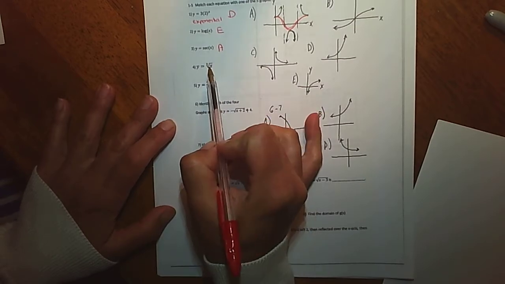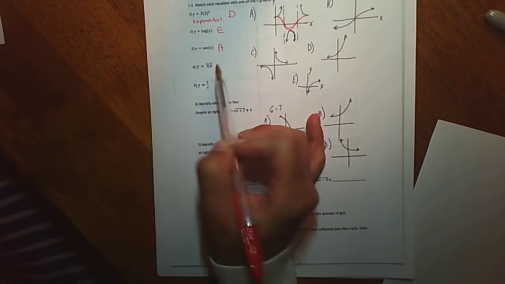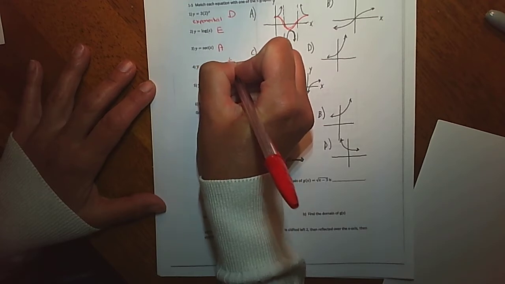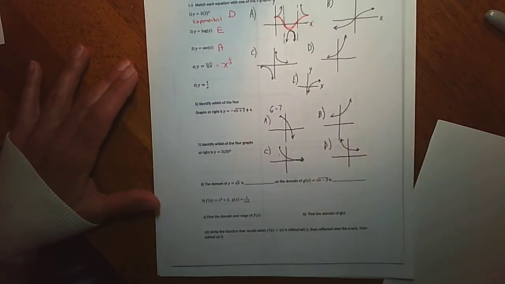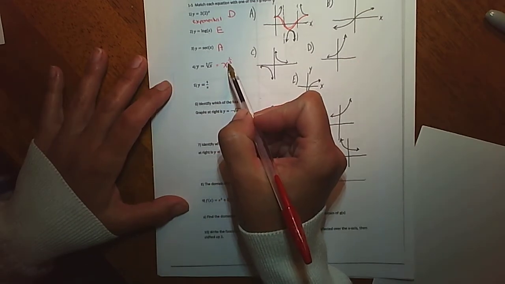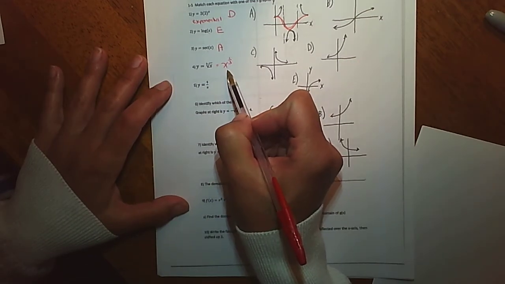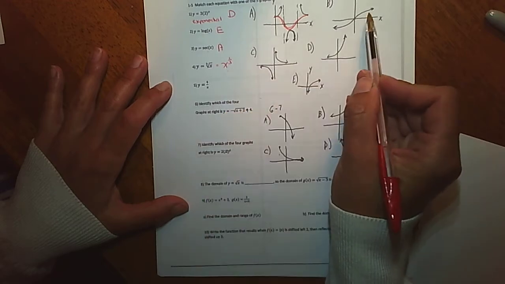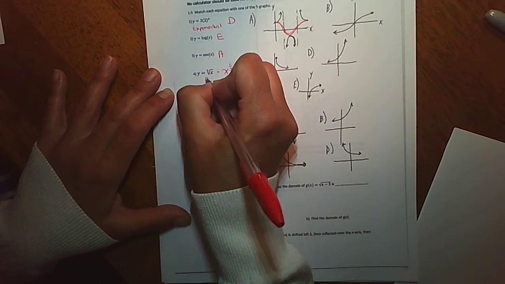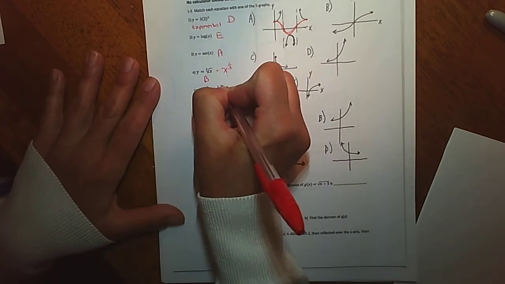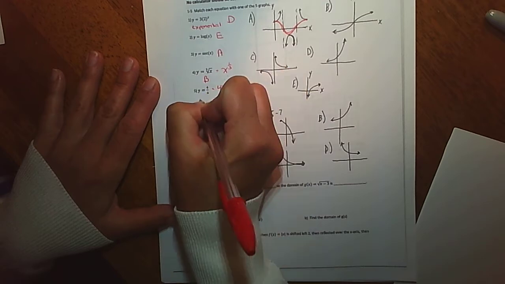All right, a power function, right? This would be x to the 1/3 power. It's a root, right? And you can take the cube root of positive numbers. You can also take the cube root of negative numbers. So it's going to be this guy, which is B. This one is 4x to the -1, right?